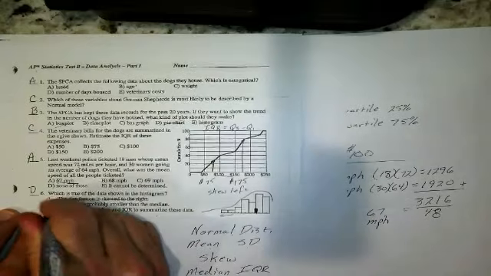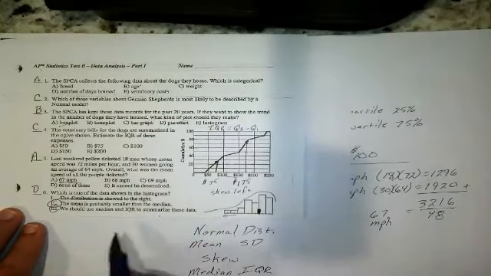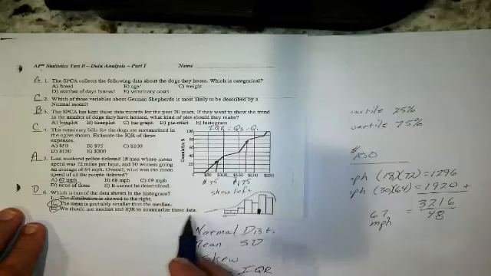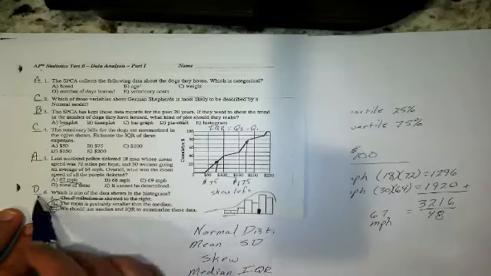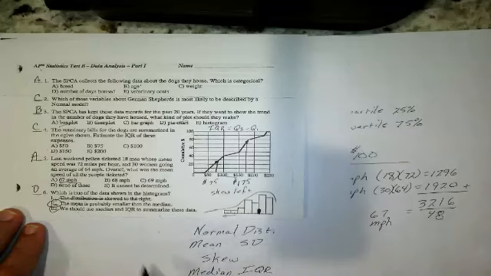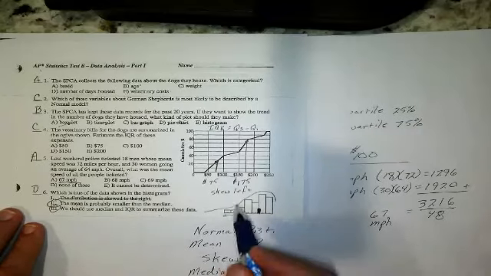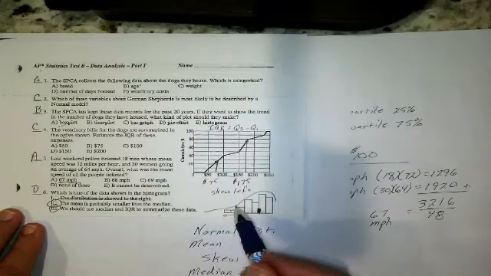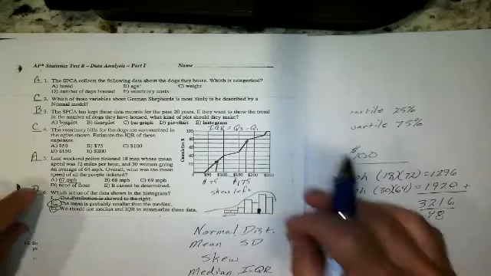So these two are both correct answers. The mean is probably smaller than the median, and we would use the median and IQR to summarize the data, and that is answer D, 2 and 3. 1 is not. This is skewed left, not skewed right. Please get that into your brain. Follow the tail. The tail tells me the direction. This tail tells me to the left.